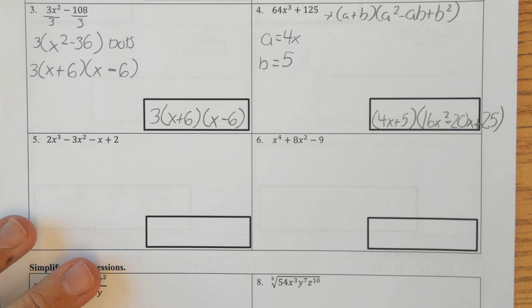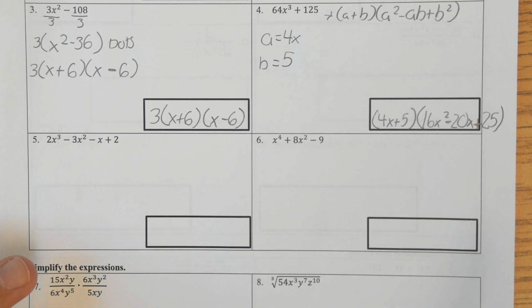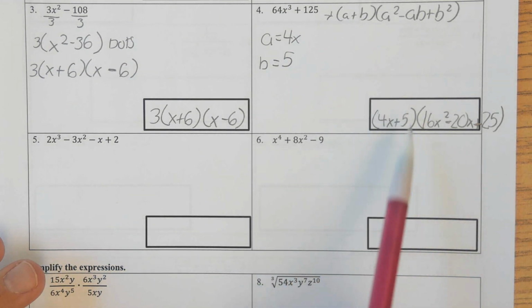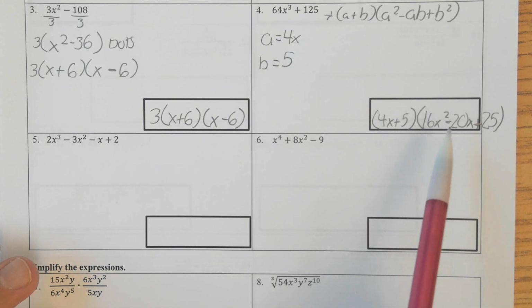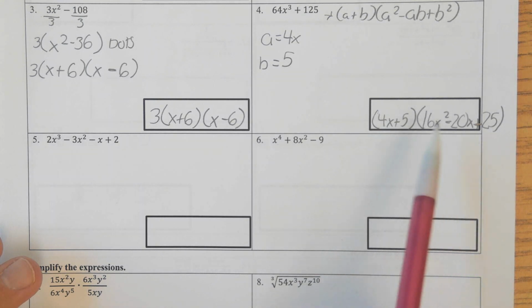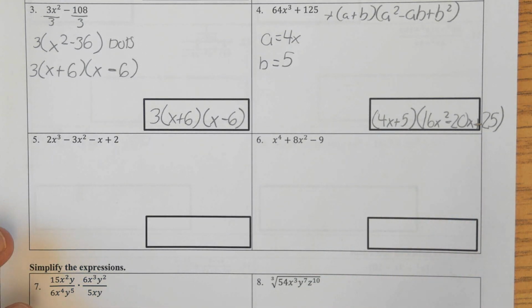And there you go. So there's your answer. And the nice thing too, which I know is a little bit more difficult, but when you get to sums and differences of cubes, you cannot factor this trinomial down anymore. So you are done after you do that.